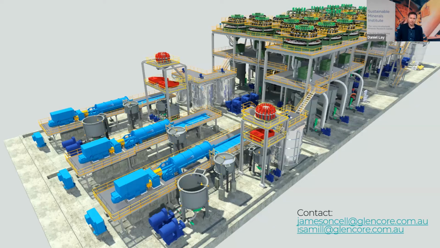Are there any downsides to the Jameson cells? Is there any reason why you would build a conventional float plant as opposed to a Jameson cell plant? Well, I think there's a lot of conservatism in the industry, and a lot of people particularly want to put conventional cells in the rougher.